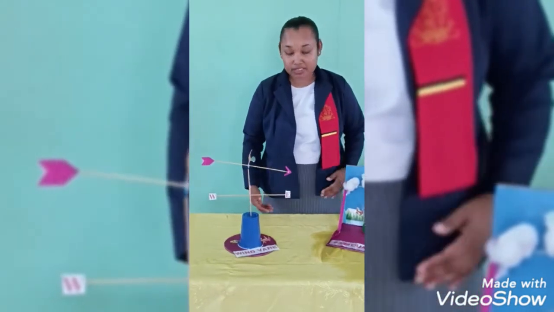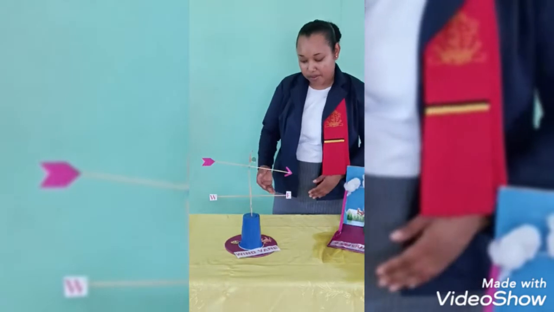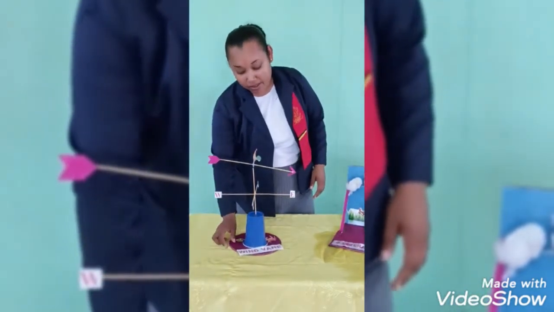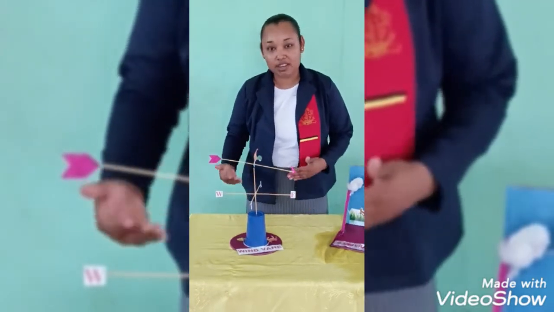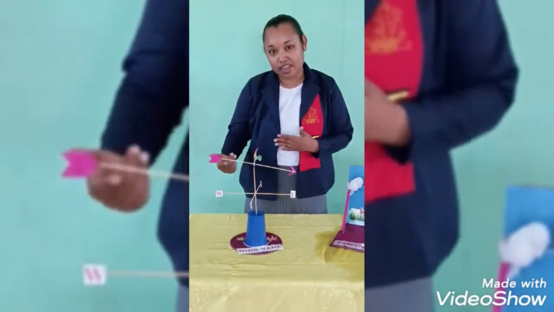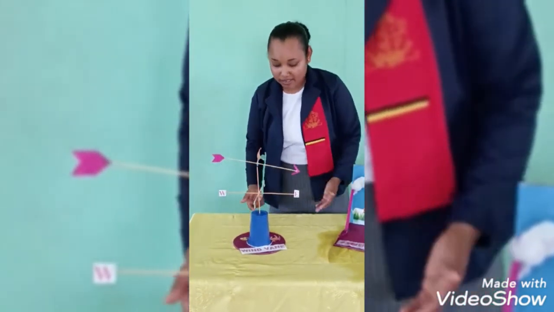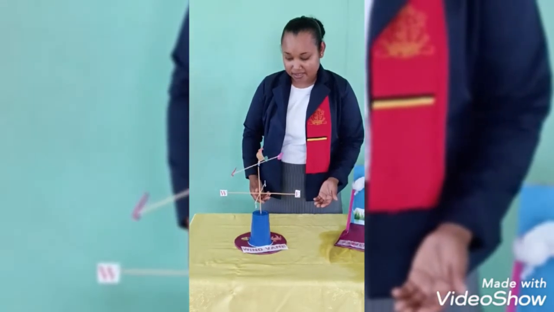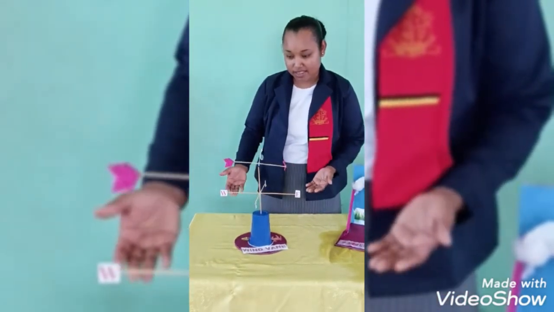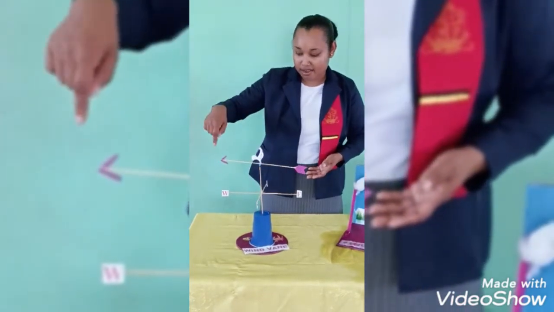Now we will do a little demonstration of how the instruments work, right? Now let me go to the wind vane. We say that the wind vane shows the direction of the wind. So now we're going to have some wind, and let's see the direction and how exactly the wind vane works. Good. So you see that the wind vane does work. It is spinning, right?